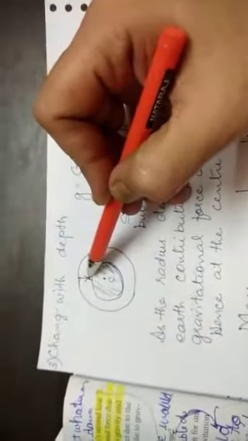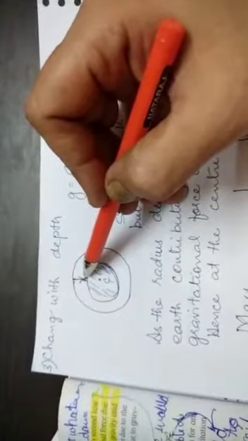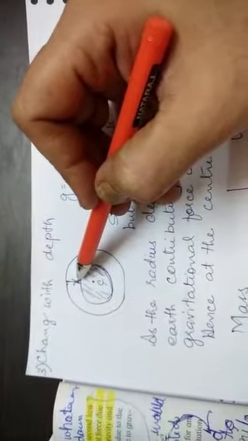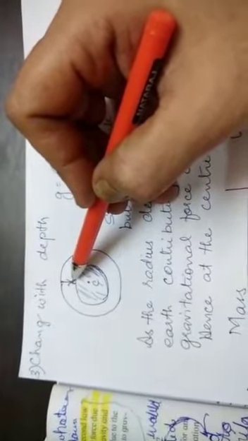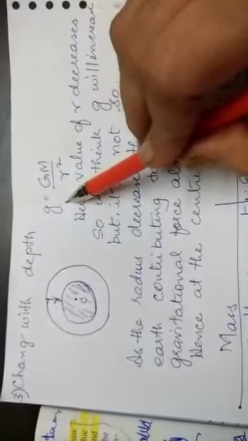Now children, from this figure, you will understand that as we go towards the center of the Earth, the radius is decreasing. So you may feel that the value of g will also be increasing, but it is not so.